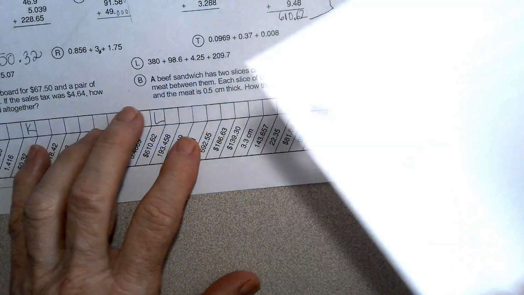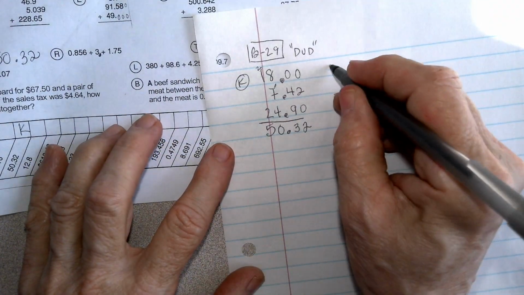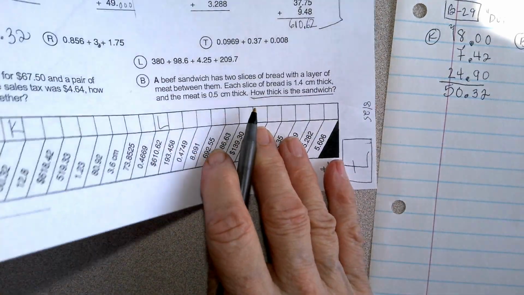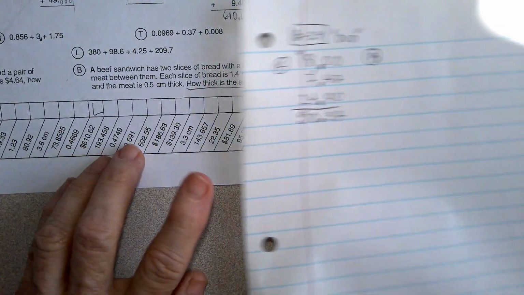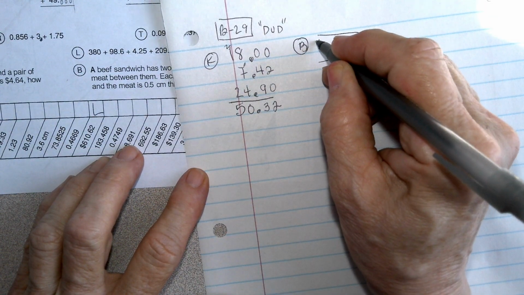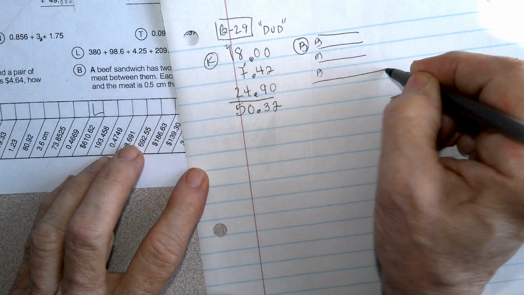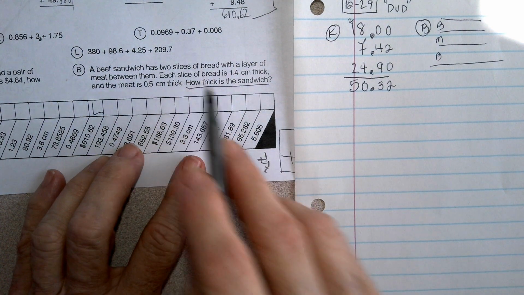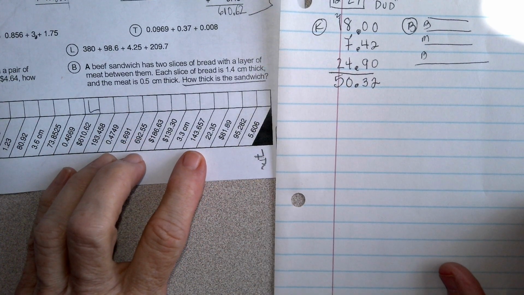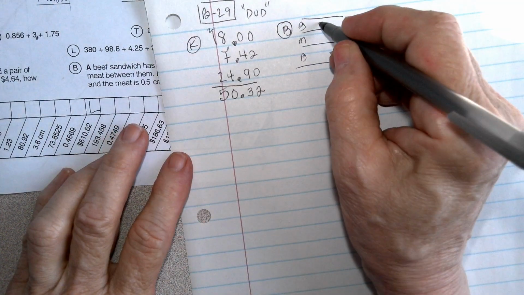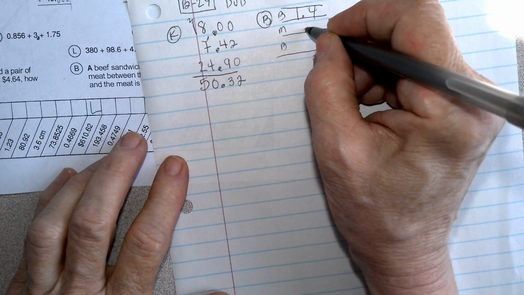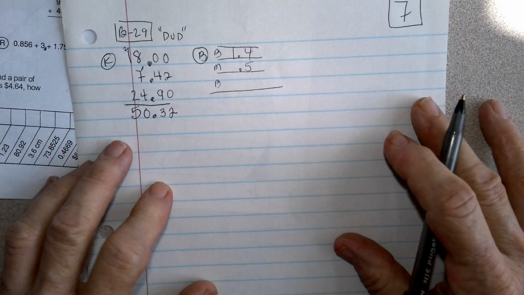On the letter B, I'll draw a picture for you. On the letter B, it says, how thick is the sandwich? So a sandwich contains 2 slices of bread with meat in between. Bread, meat, bread. And it says each slice of bread is 1.5 centimeters thick, and the meat is 5/10. So 1.5, the meat is 0.5, and is that it?